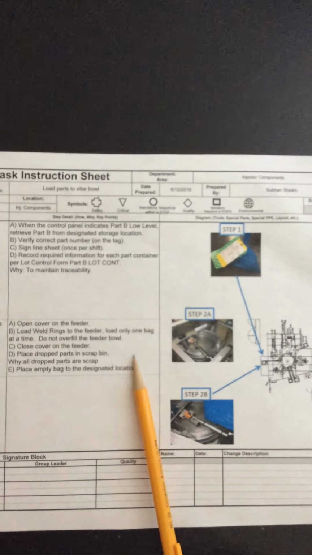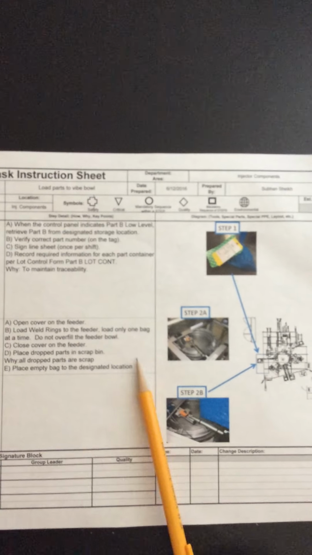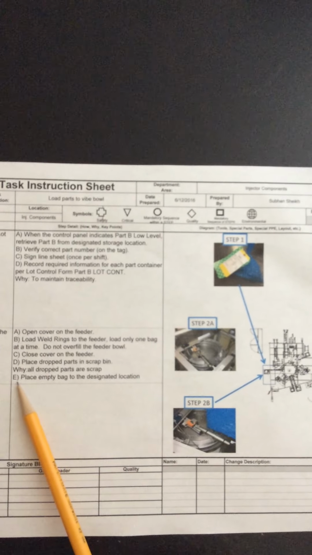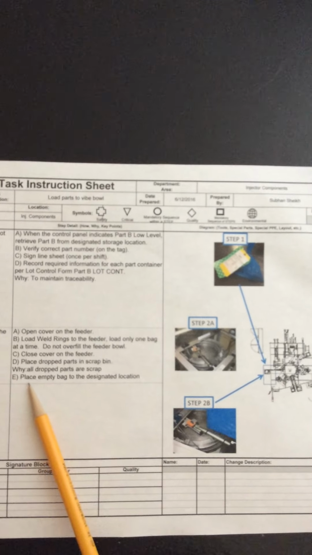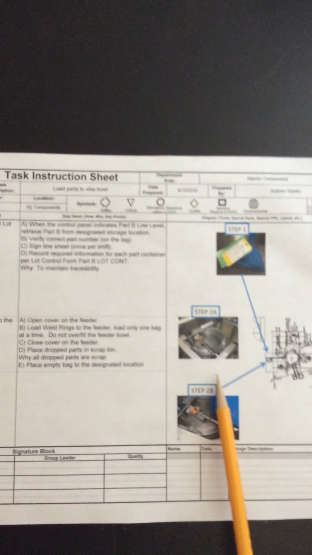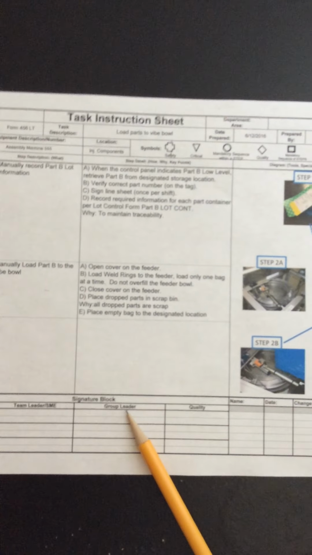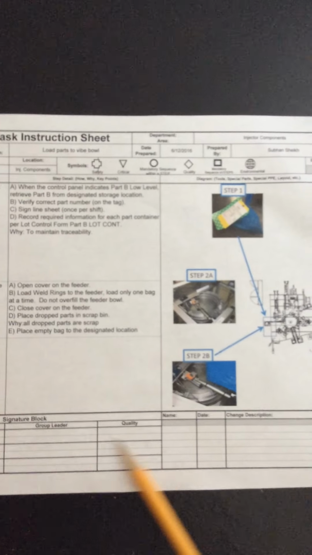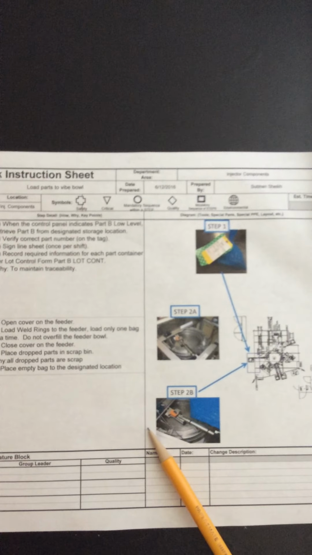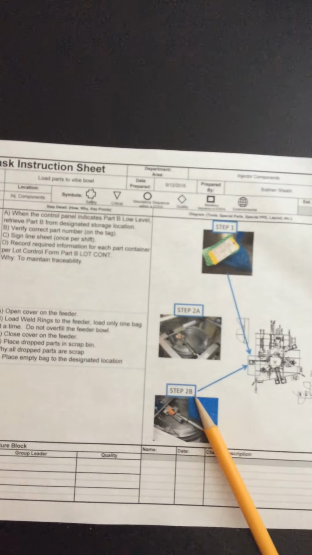Why? All drop parts are scrapped for quality reasons. The last step, place empty bag into the designated location. And after you train the employee on the standardized work, you get their signature and the group leader and the quality signature. So this is basically how a task standardized work looks like for an operator.